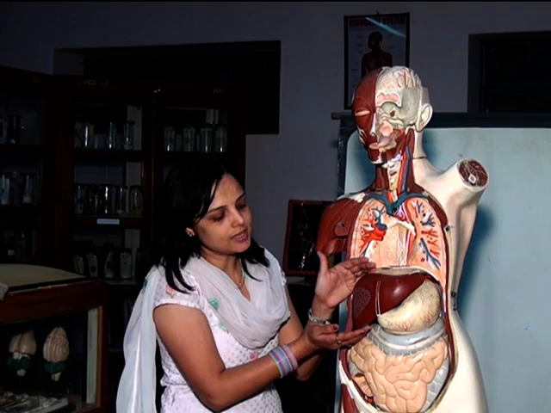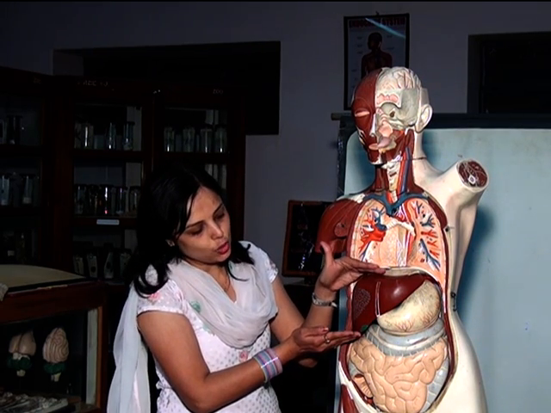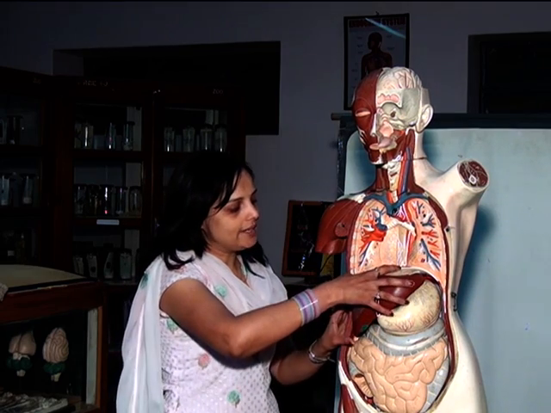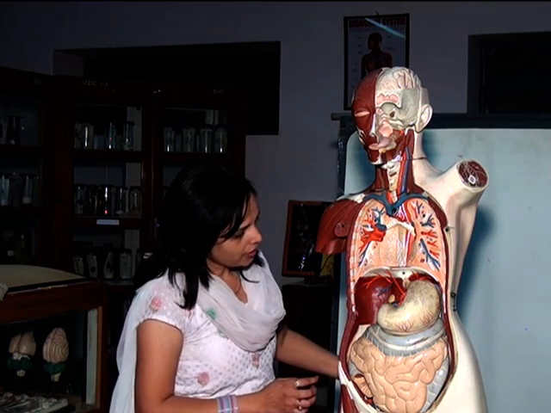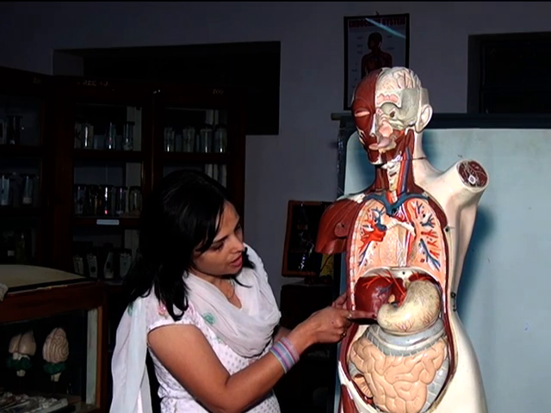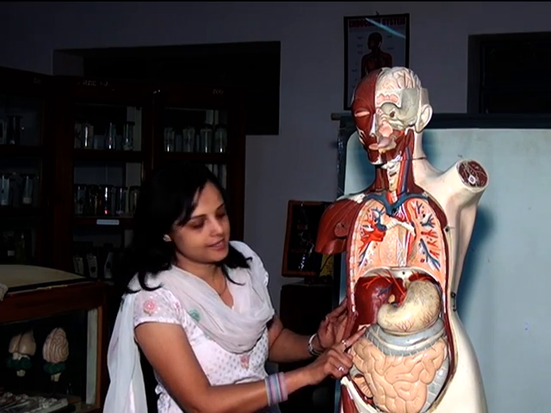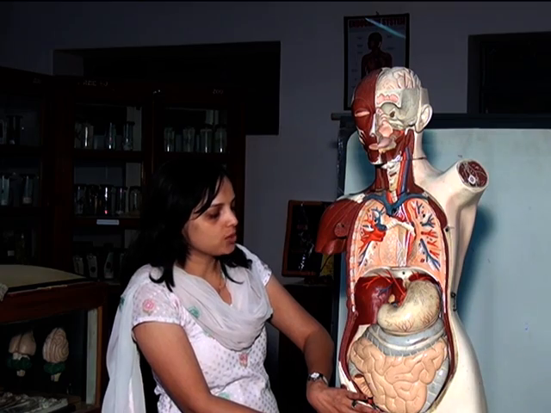This liver is a gland which produces bile juice, which is used to digest food material. If we open this liver, you can see how the stomach is placed. This is your stomach, and it directly enters the small intestine. Then the undigested food is excreted outside.